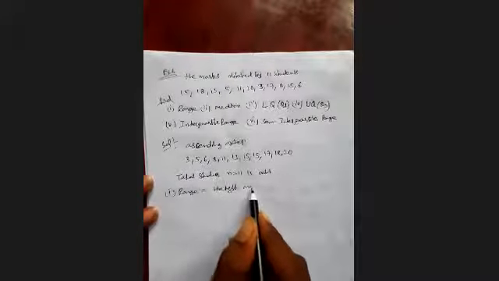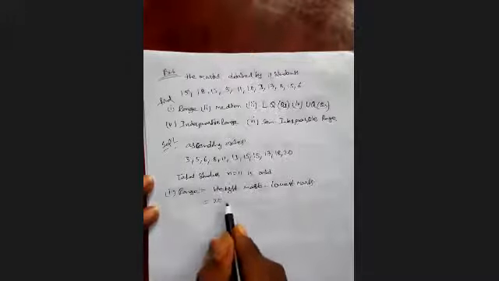Range is nothing but the highest mark minus the lowest mark. The highest mark is 20 minus the lowest mark, 3, which is equal to 17. So the range of these observations is 17.